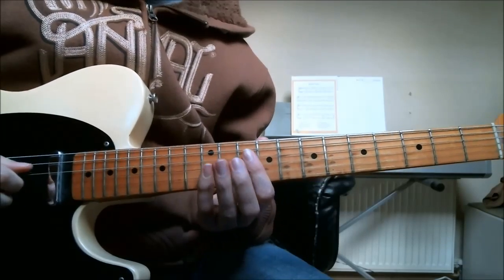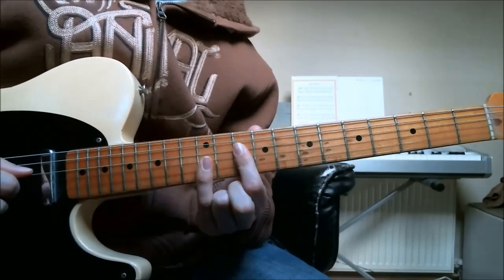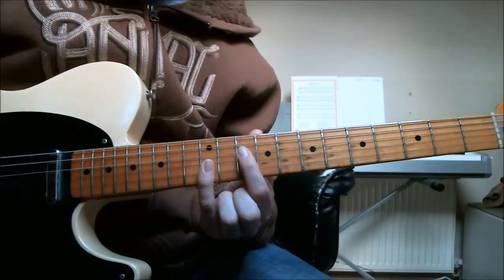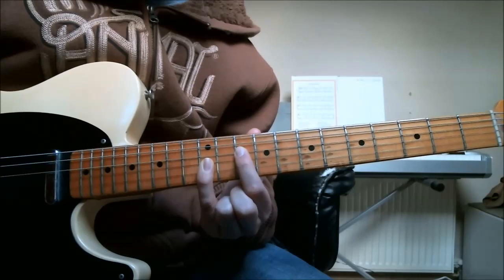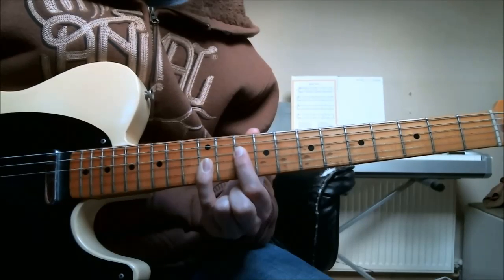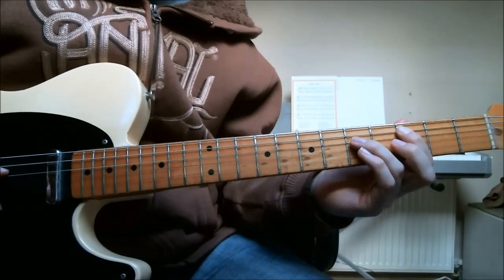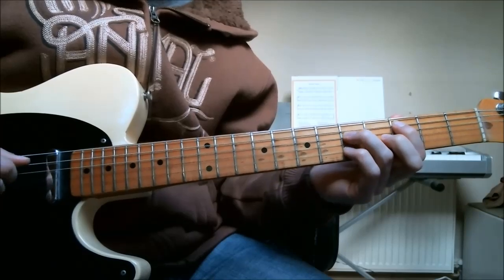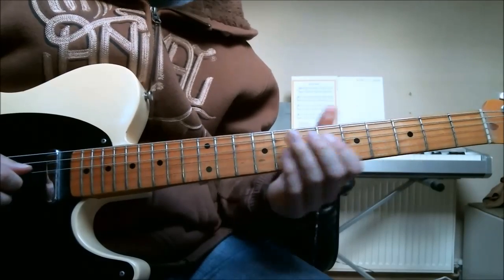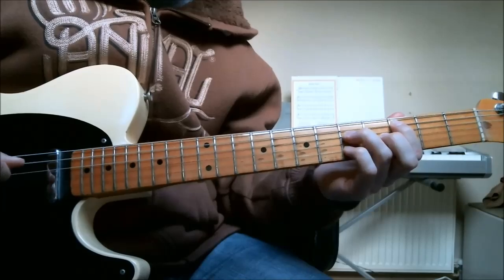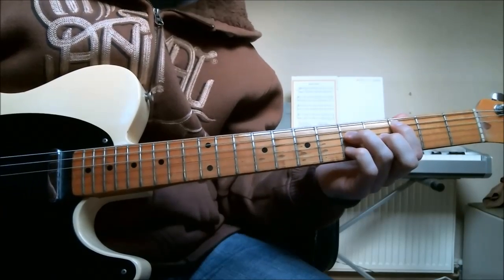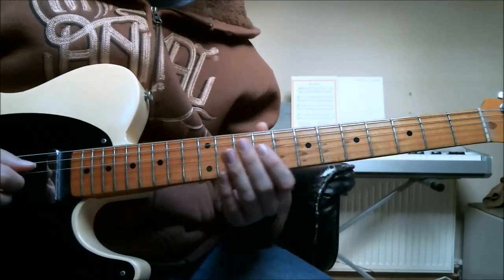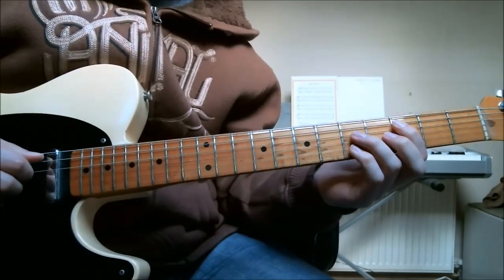Now if we go back to the drop 2 inversion with the third on the top, the formula for this inversion is root, fifth, major seventh, major third. Root, fifth, major seventh, major third. As you can tell, they have a similar sound. The one on the middle strings is a little bit darker. So that's the first inversion applied to the middle strings.